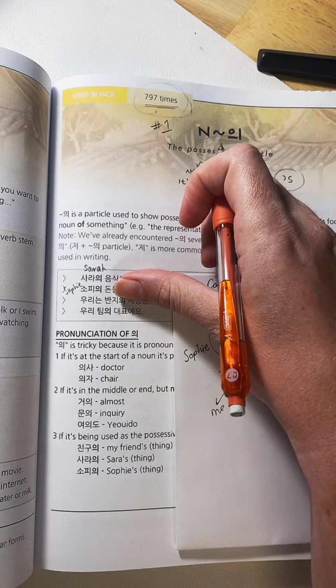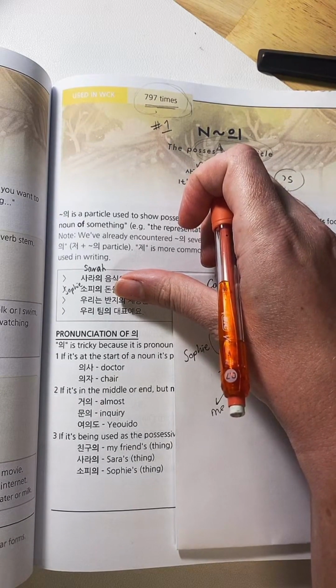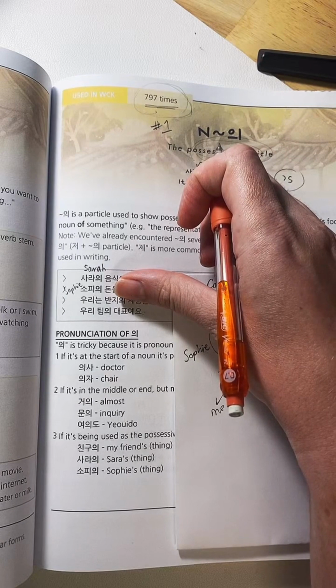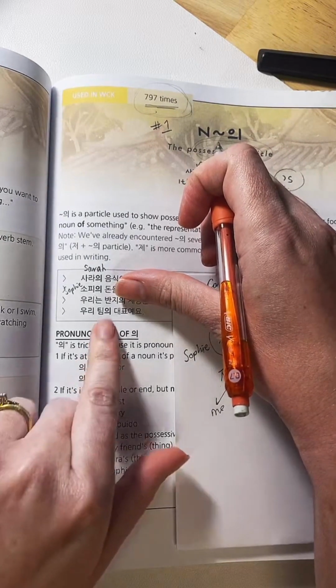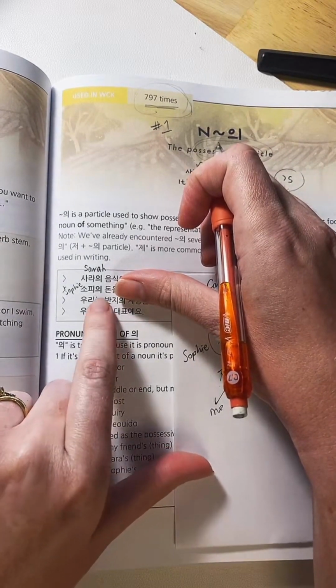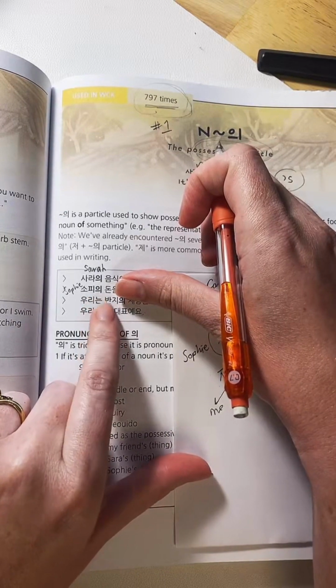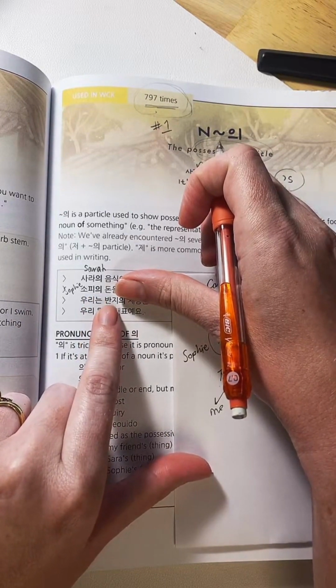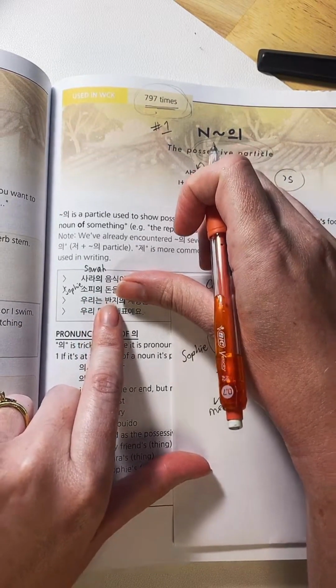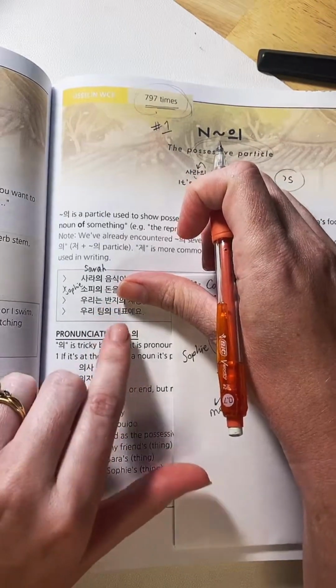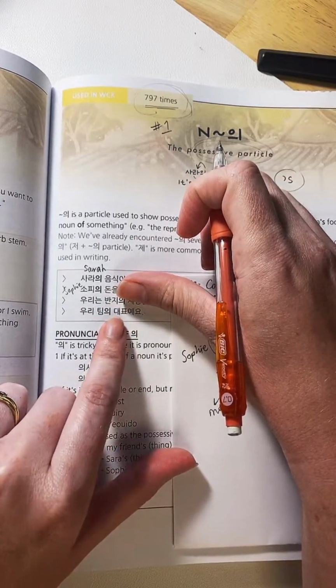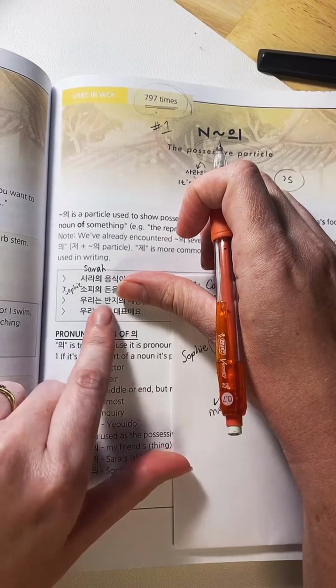We're using the Sophie's money. Thank you. 소피의 돈 means Sophie's money. This is this apostrophe S thing. Sophie is cow blood. Yeah, okay. 소 is cow and 피 is blood. So yeah, okay.